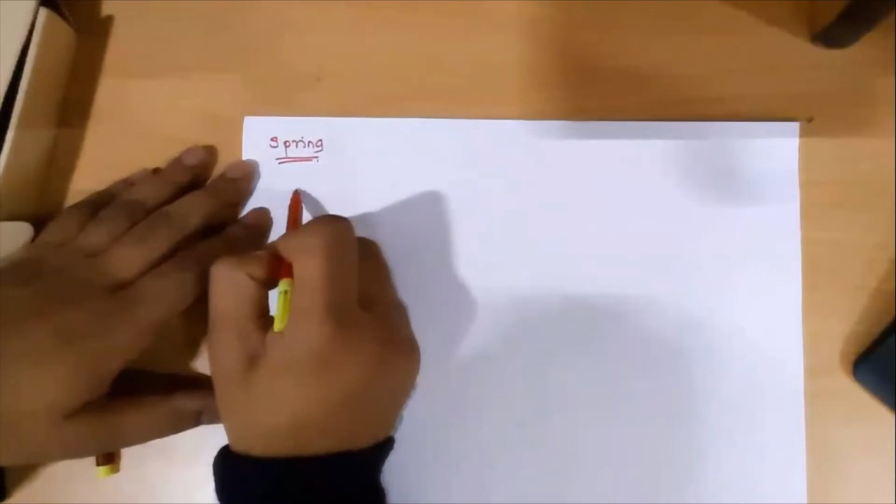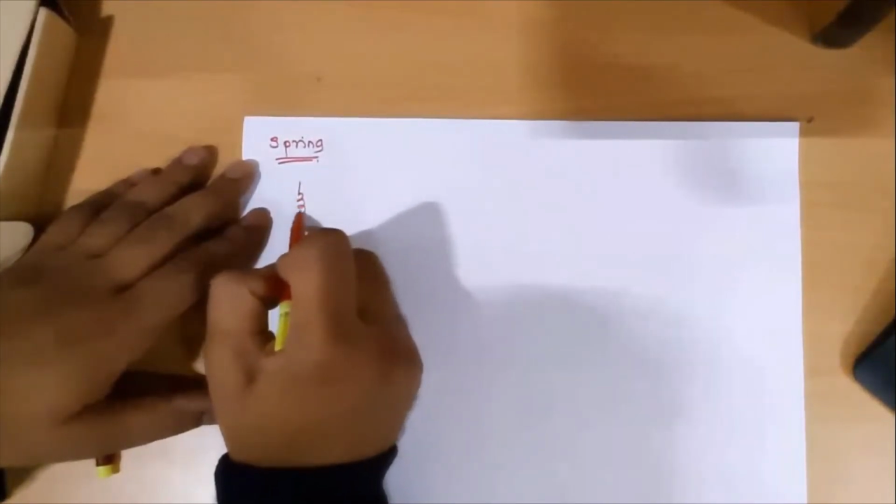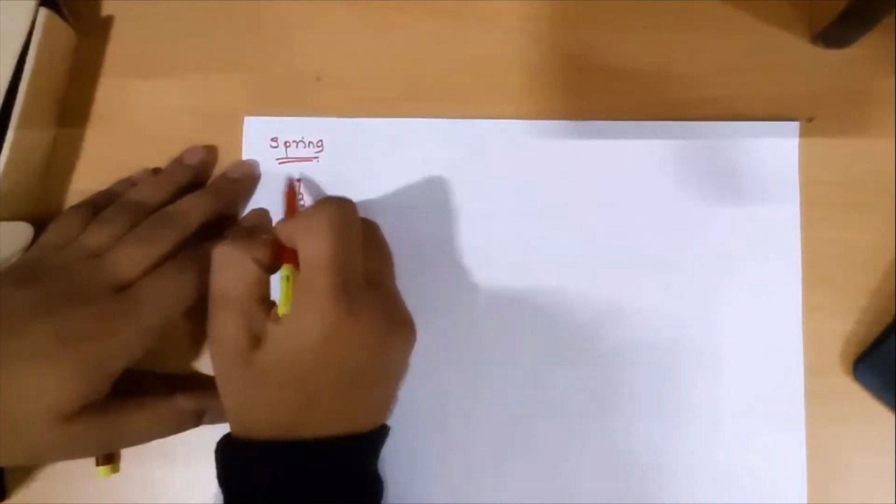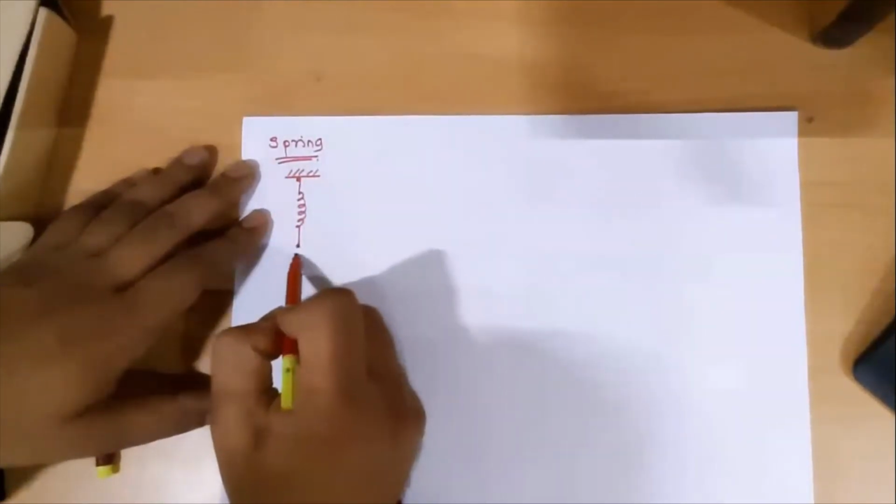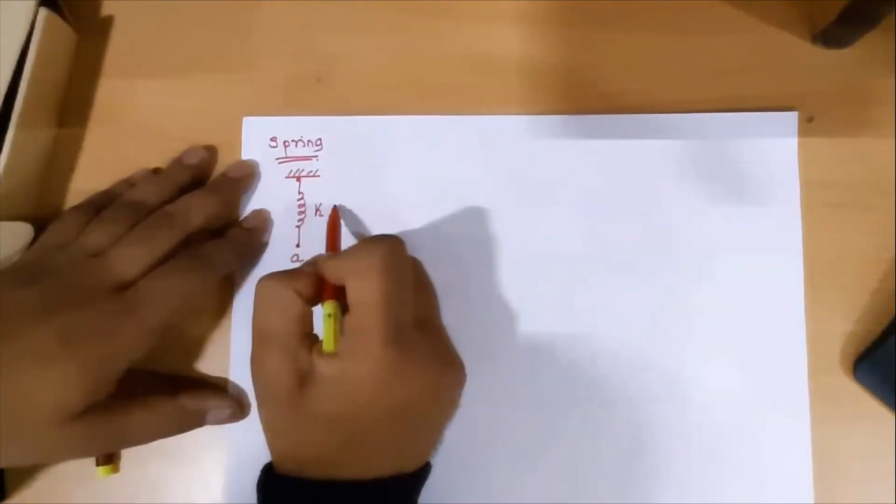The spring can be represented as shown. One end is fixed and the other end is open. The point A denotes the free end and K represents the spring constant.